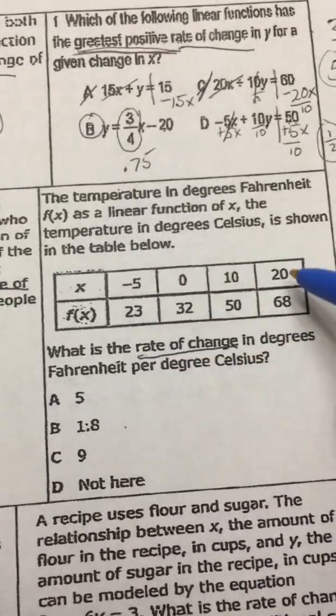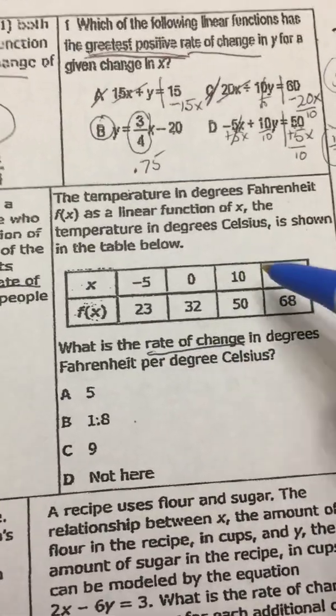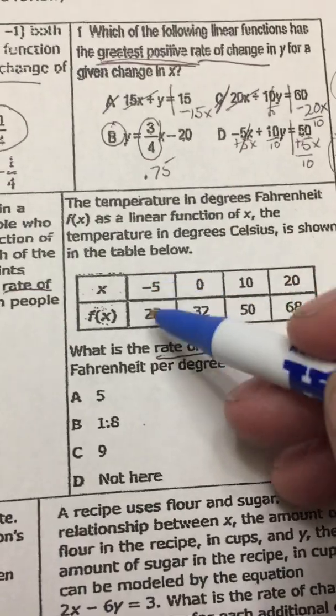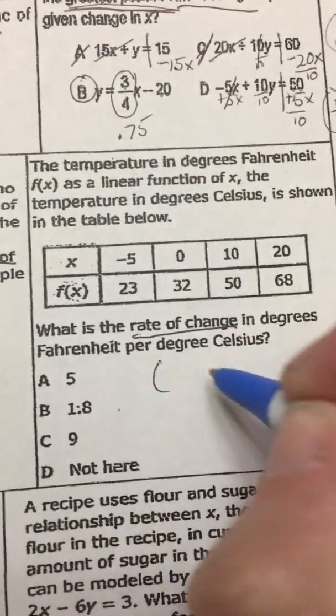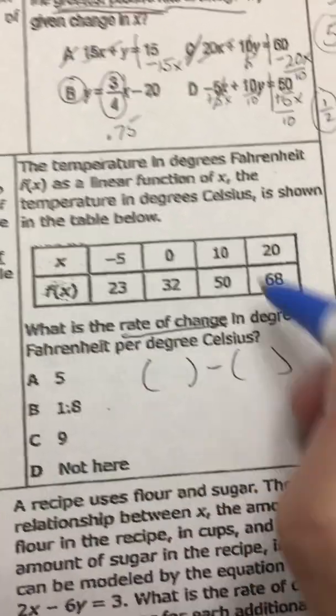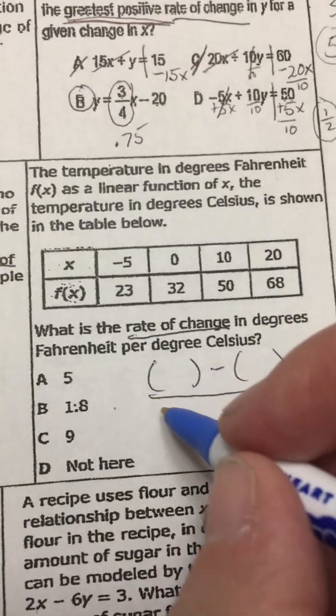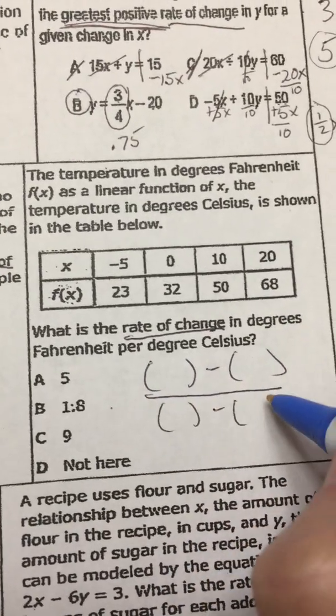To use my little formula, I only need 2 points, right? So pick any 2 points you want. You could use the first one and the last one. You could use the 2 middle ones. You could use the 2 end ones. I try to avoid the negative ones if I have my choice. But again, you can use any 2 points you want to. I'm going to use the 2 end ones over here. And again, you could use any 2 points you want. That'll all give you the same answer.